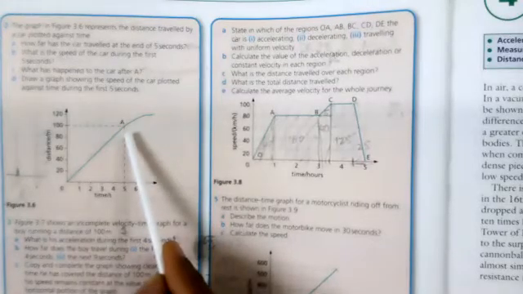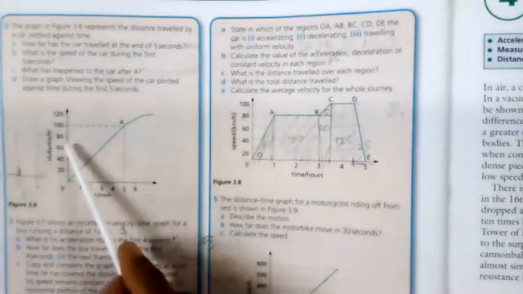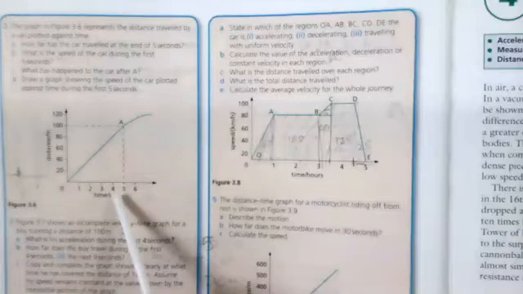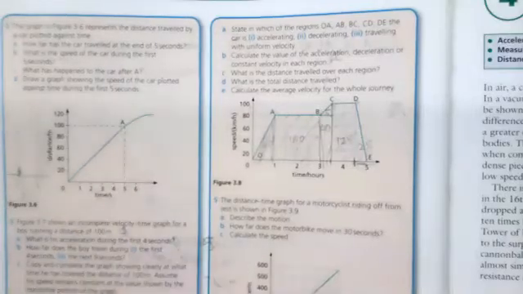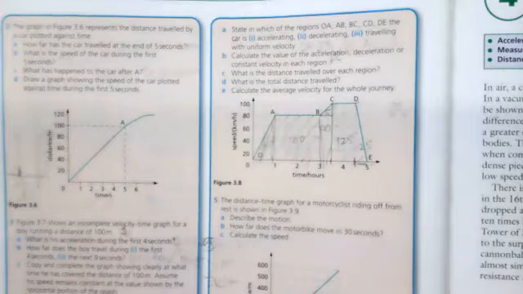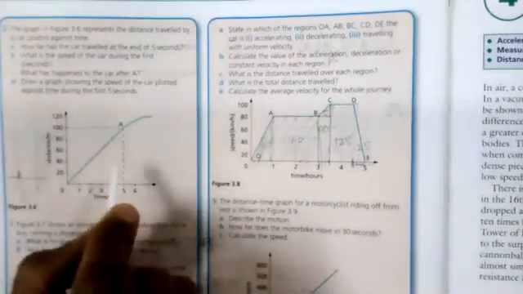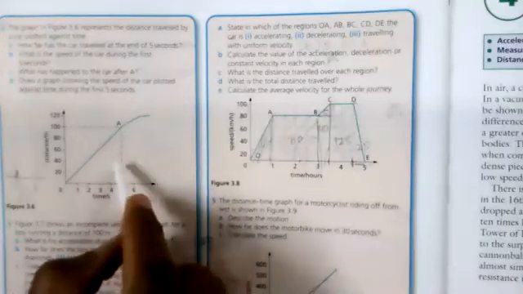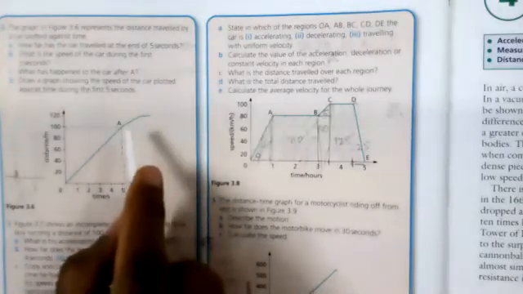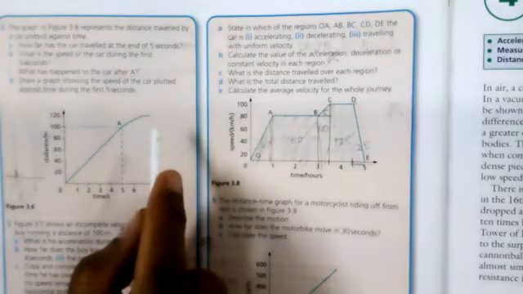What is the speed of the car during the first 5 seconds? Okay, speed is going to be what? Distance divided by time. That is the gradient, right? Say that this is going to be the gradient. Distance divided by time is the gradient. So what is the gradient? Can anybody calculate it for me? 20. How did you get that?